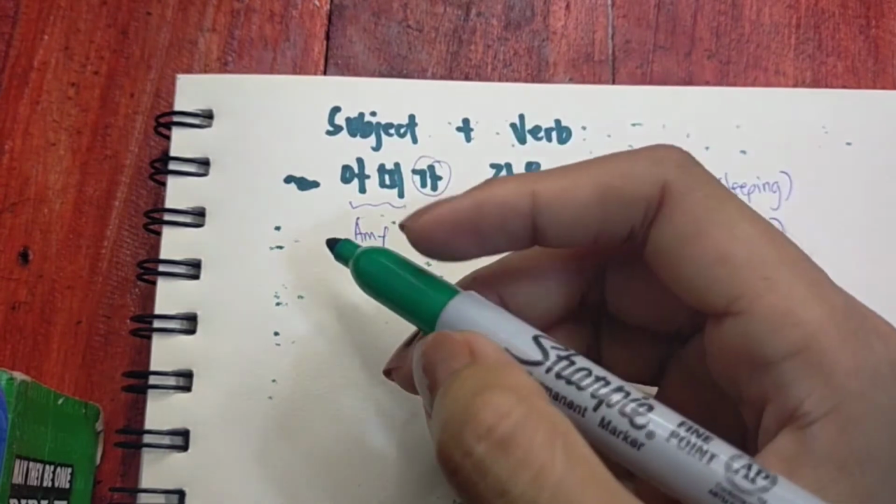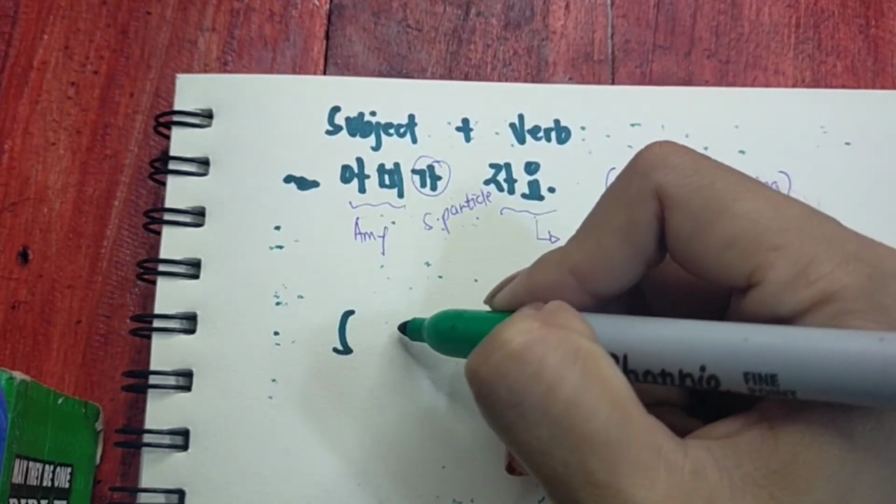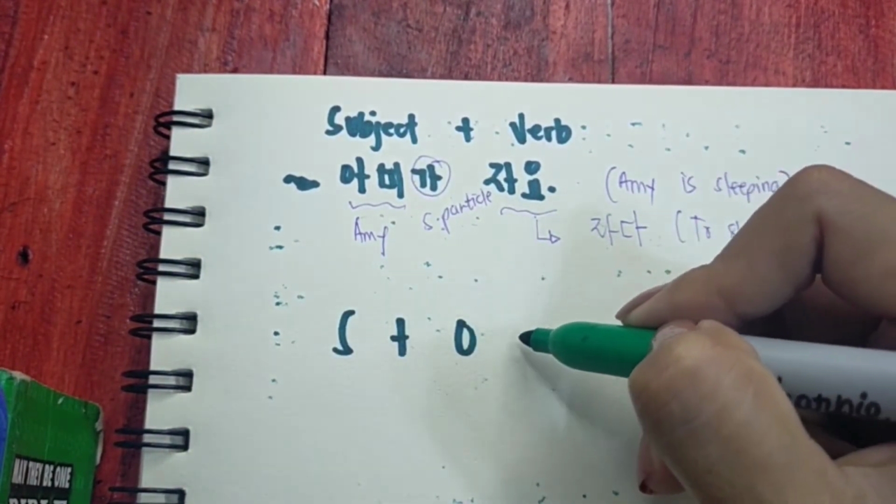Next example is subject plus object plus verb.